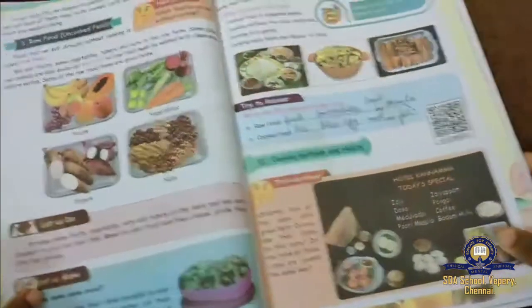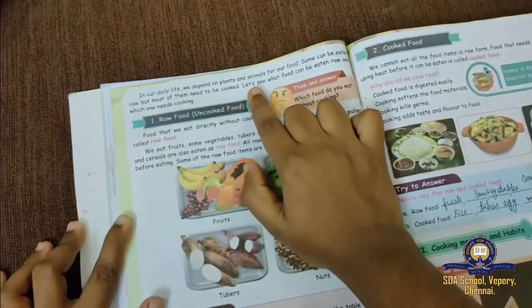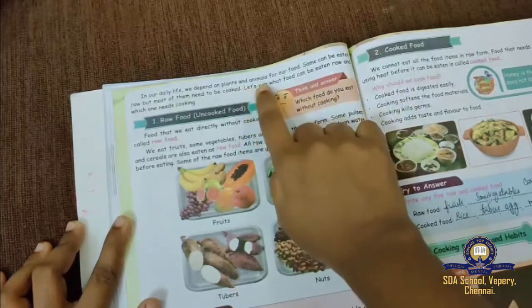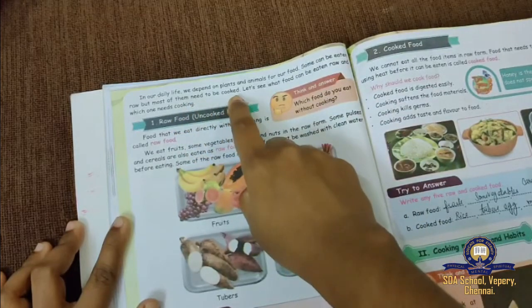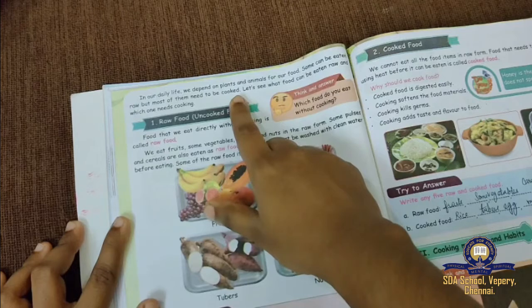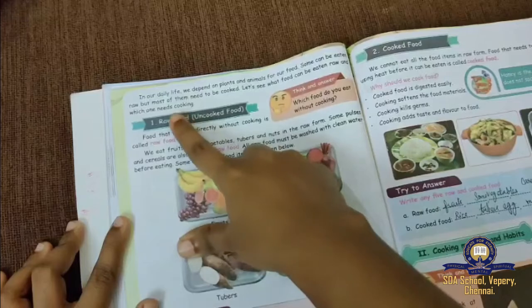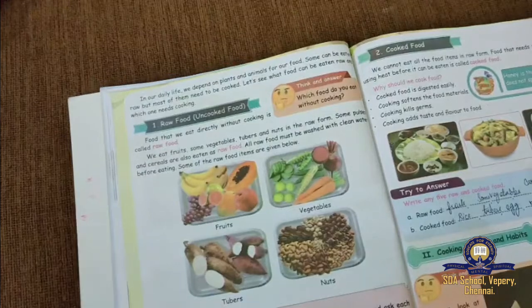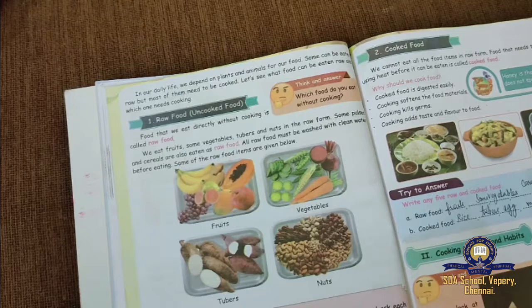Okay, turn the page. In our daily life, we depend on plants and animals for our food, right? So in our daily life, we need food and we depend on plants and animals for it. Some can be eaten raw, but most of them need to be cooked. So we can eat both the cooked food and the raw food. Some food can be eaten raw itself, but most of the food we need to cook and eat. Let's see what food can be eaten raw and which one needs cooking.